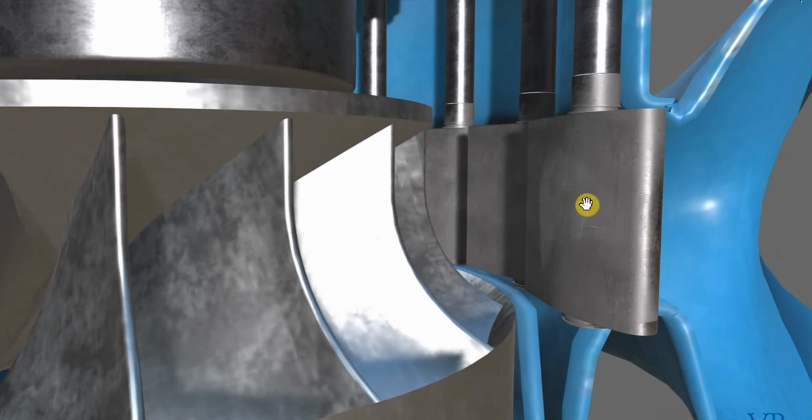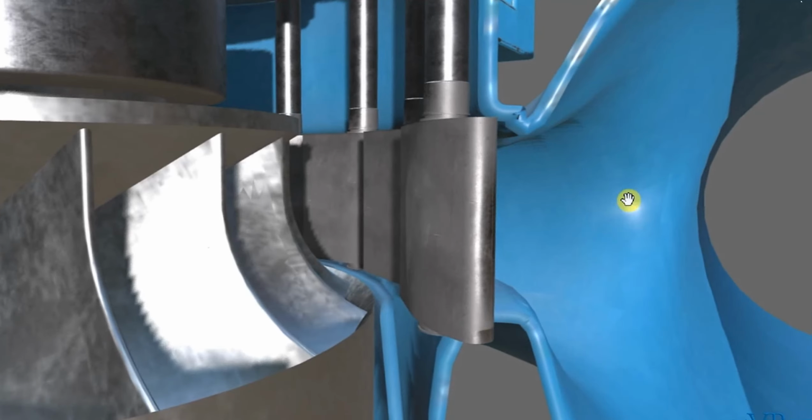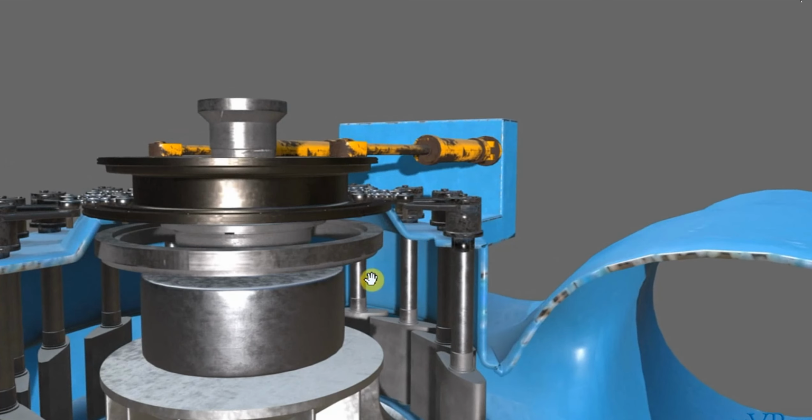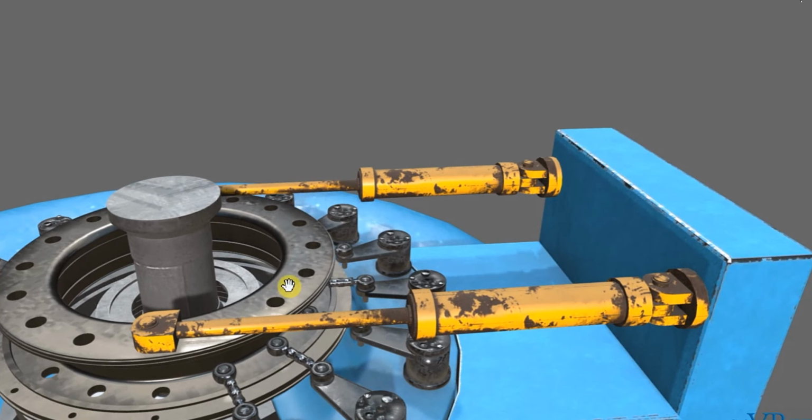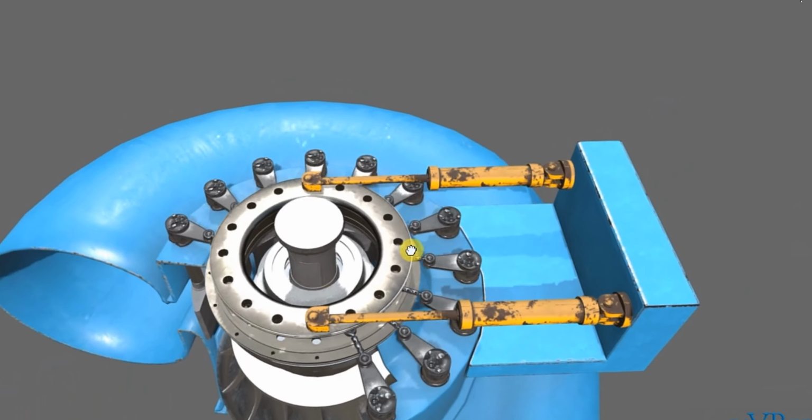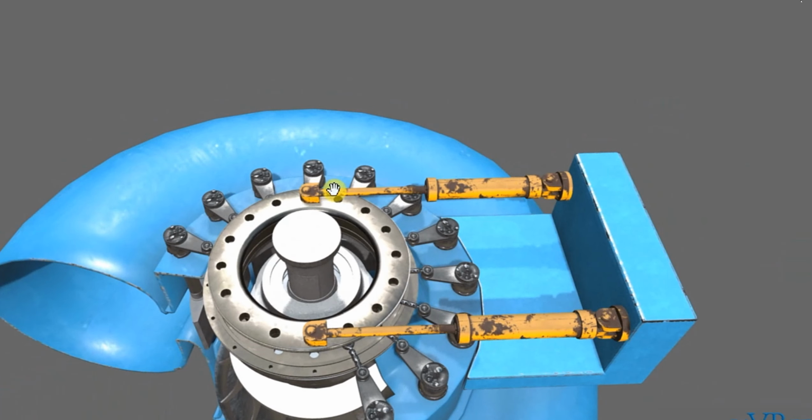You can see that there are sort of plates that are mounted between the water suction side and the runner itself. The wicket gate is controlled hydraulically. See, we've got two hydraulic cylinders here. If one of the hydraulic cylinders, let's imagine for a moment this one where my mouse is now, was fully extended, then usually the other one on the lower side of the screen will retract.